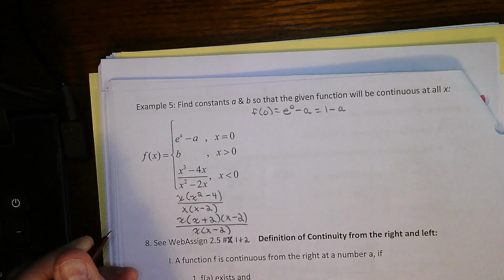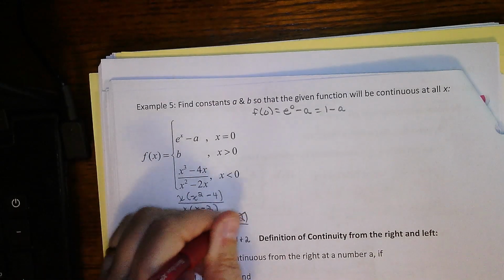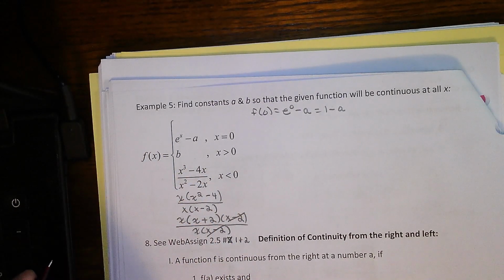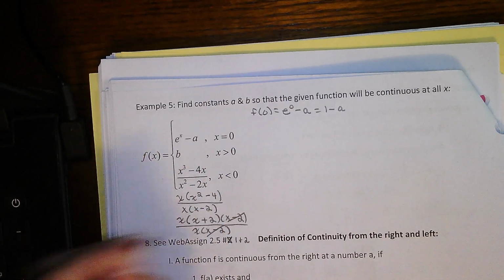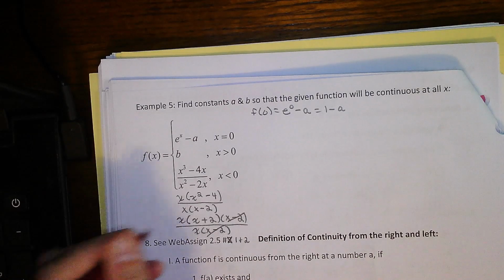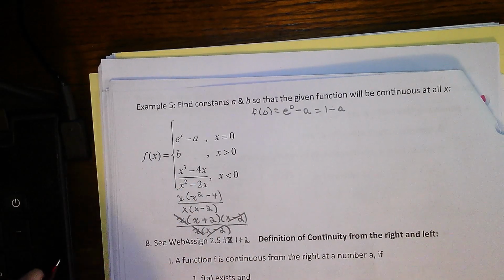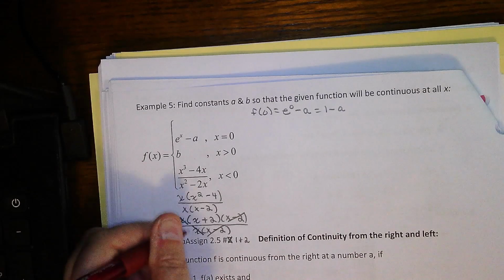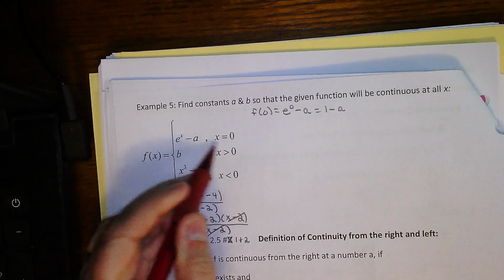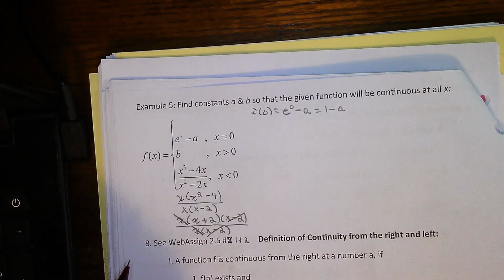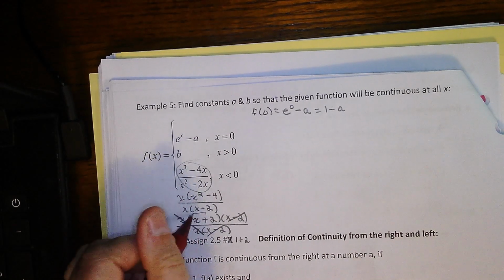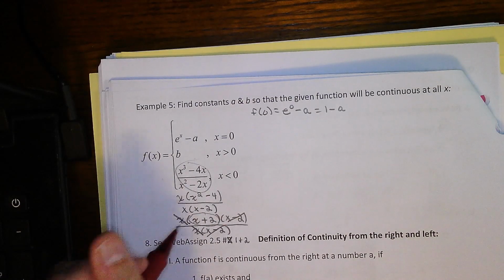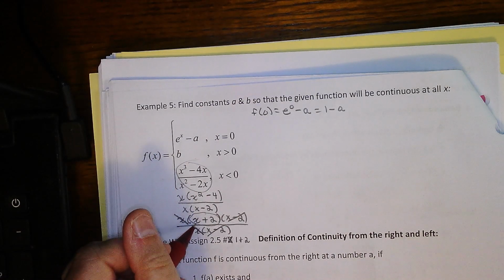Things are going to cancel, so I see that I have a hole at x equals 2, so I have to deal with the fact that x can't be 2, and these x's cancel. I also have to deal with the fact that x can't be 0, but here I am taking care of that. So when I finish all of this out, this function right here is just this. And I want this left-handed limit to equal the right-handed limit.